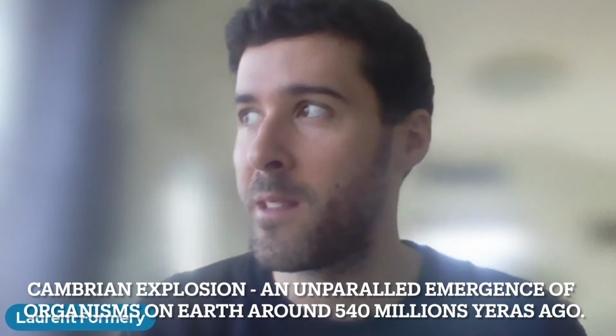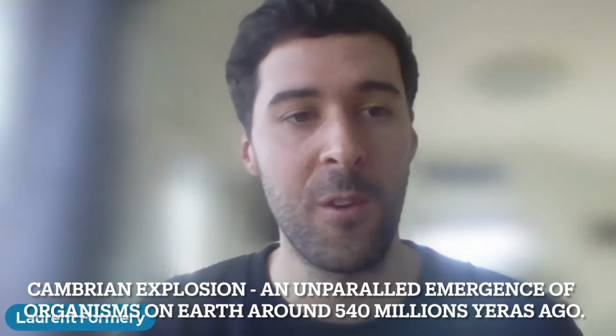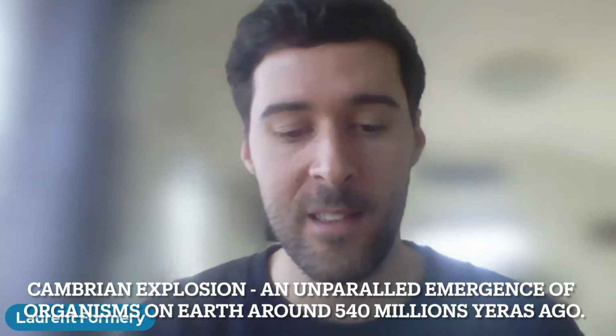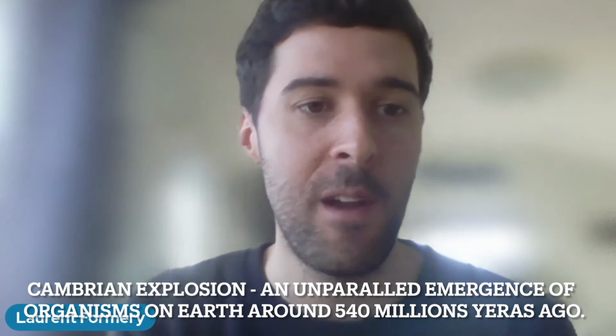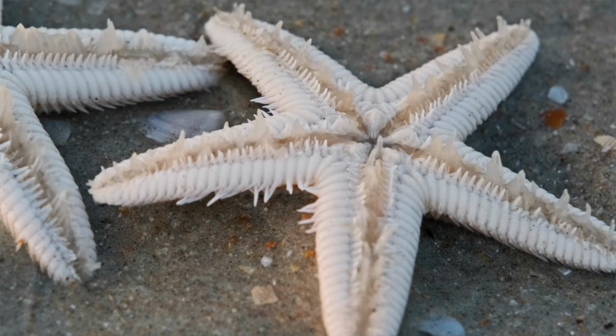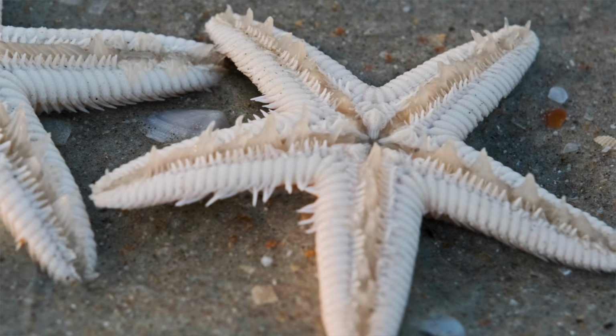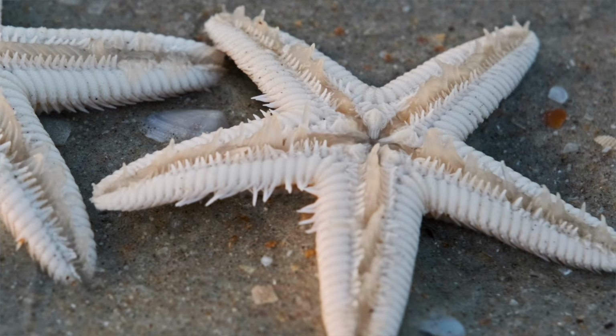It's probably the cause of what we call the Cambrian explosion, that enormous diversification of animal body plans that happened about 540 million years ago. So we have no idea how the fact that echinoderms then lost their trunk was actually an advantage for anything.